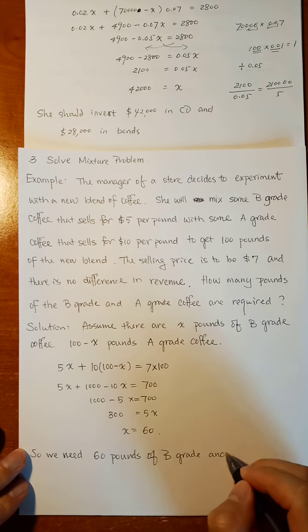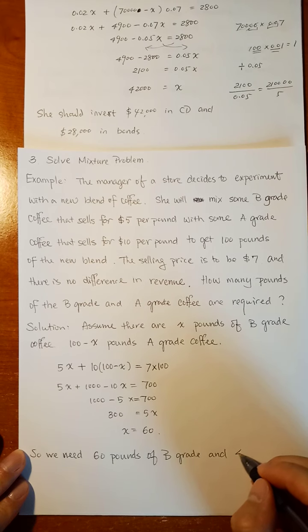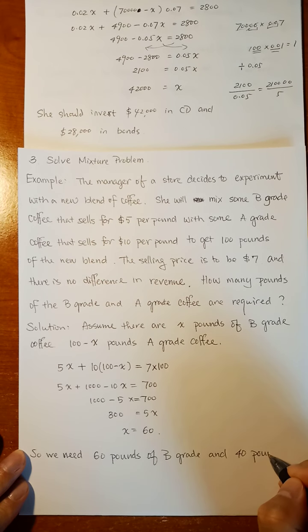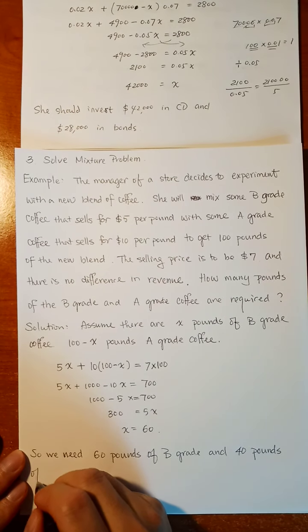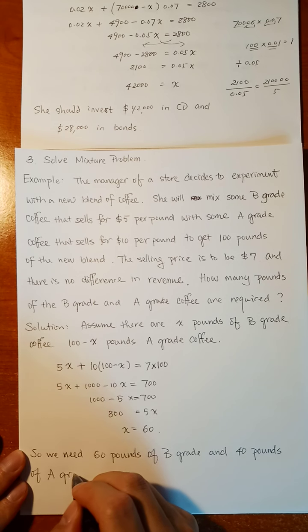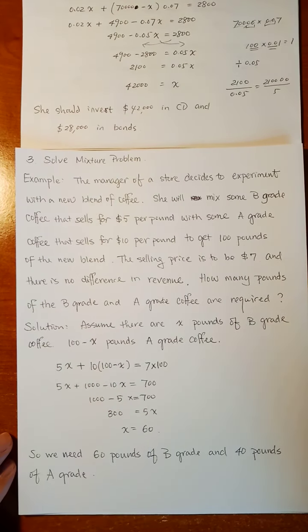And of course, 100 minus 60, 40 pounds of A grade in order to satisfy the requirement, right? See it?